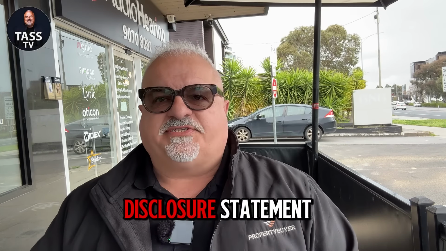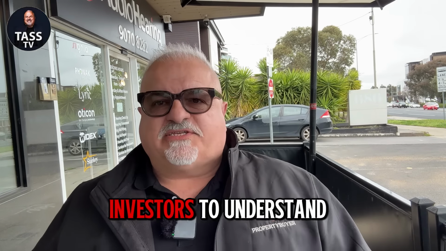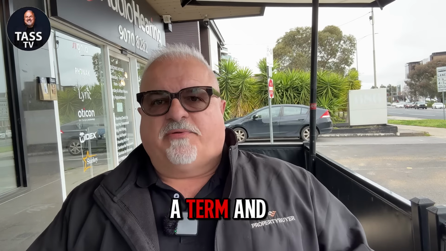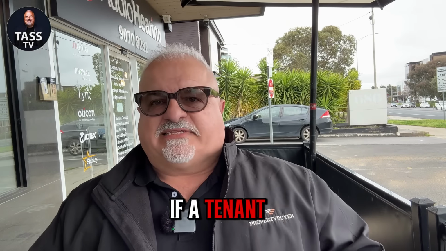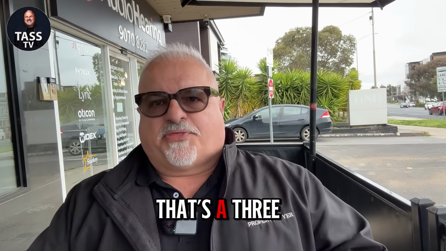And I wanted to cover off on some of the things that are in the disclosure statement. So with a commercial lease, it's important for investors to understand the difference between a term and an option. The term is the term of the lease. So for example, if a tenant takes up a 3-year lease, that's a 3-year term.